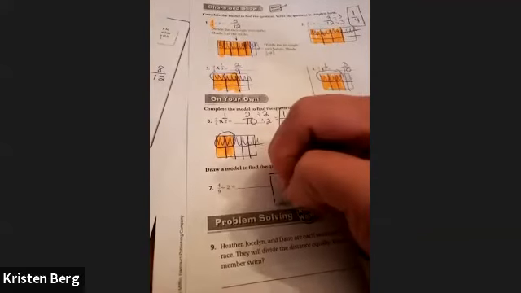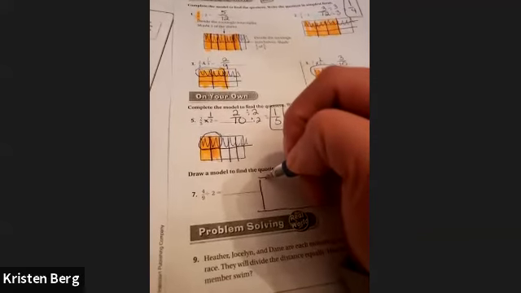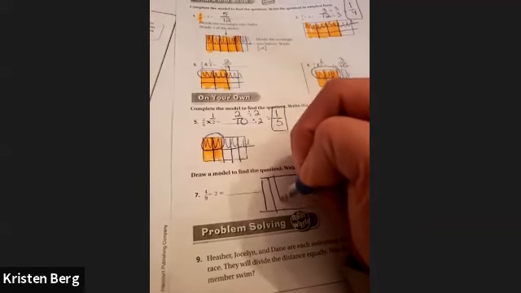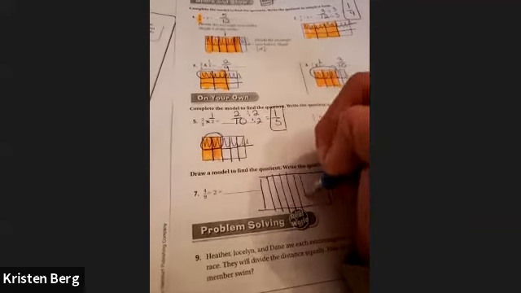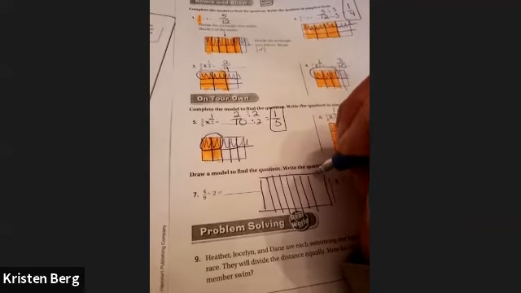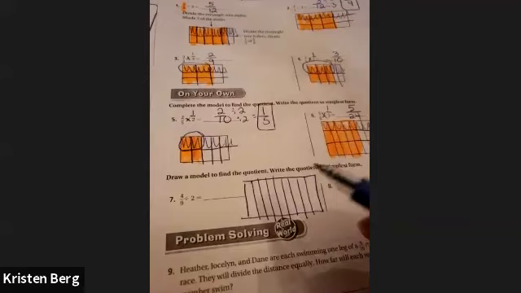All you're just going to do is just make a box. And now this one is saying that you're going to make it into 9ths. So that would be 8 of these. 1, 2, 3, 4, 5, 6, 7, 8 lines.